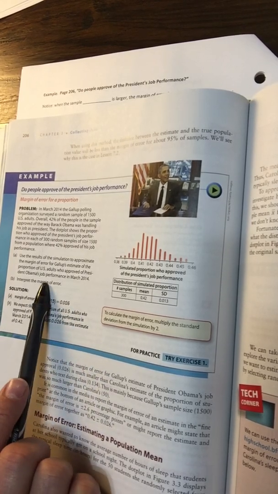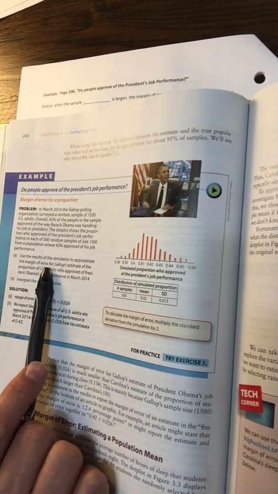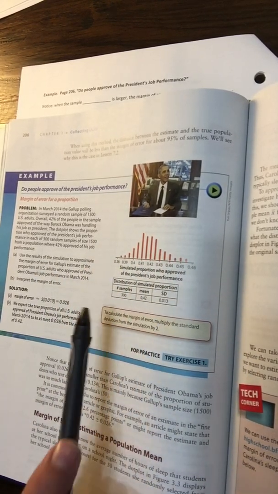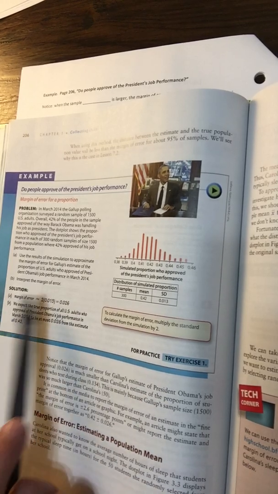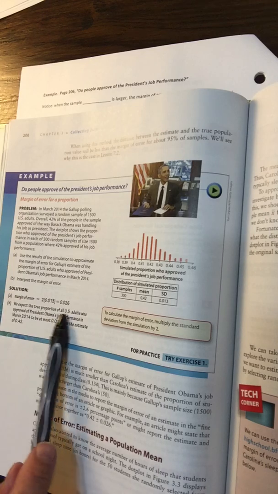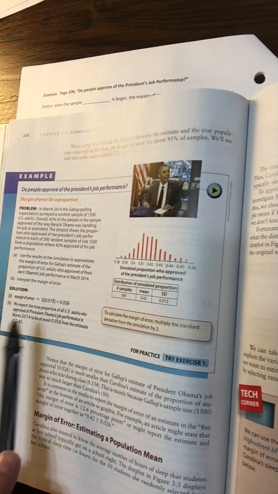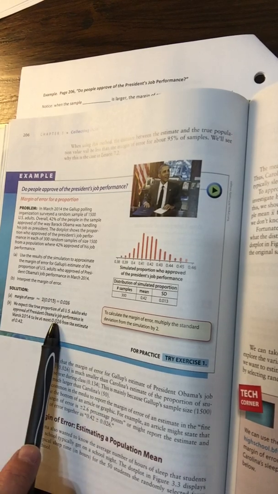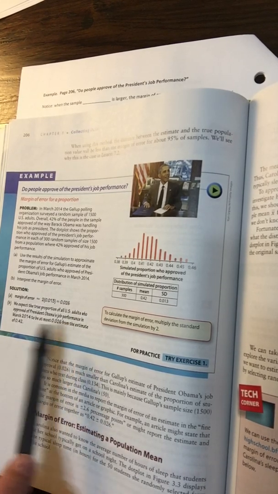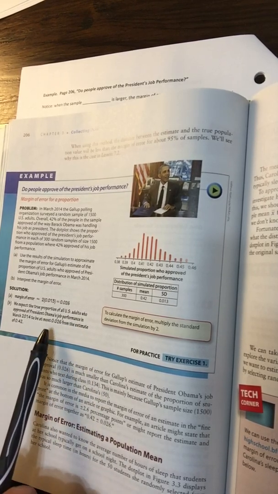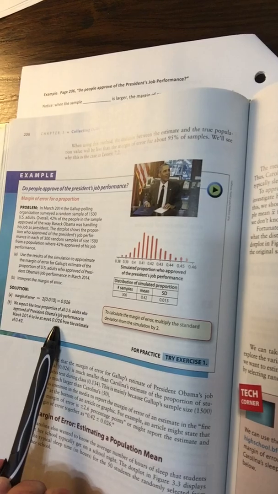And so when I'm supposed to interpret it, that's your homework tonight, by the way. Find the margin of error and interpret it. That's all. You don't have to do simulations. You don't have to find the mean. You don't have to find the standard deviation. Multiply by 2. Interpret it. We expect the true proportion of all U.S. adults who approved of President Obama's job performance to be at most 0.026 away from the estimate of 0.42. We expect the actual truth to be at most 0.026 away from the estimate of 0.42.